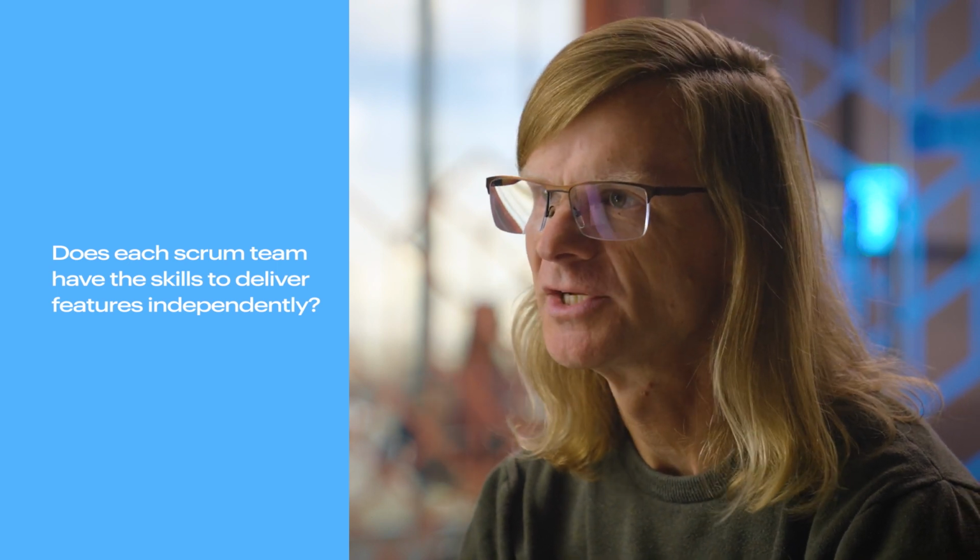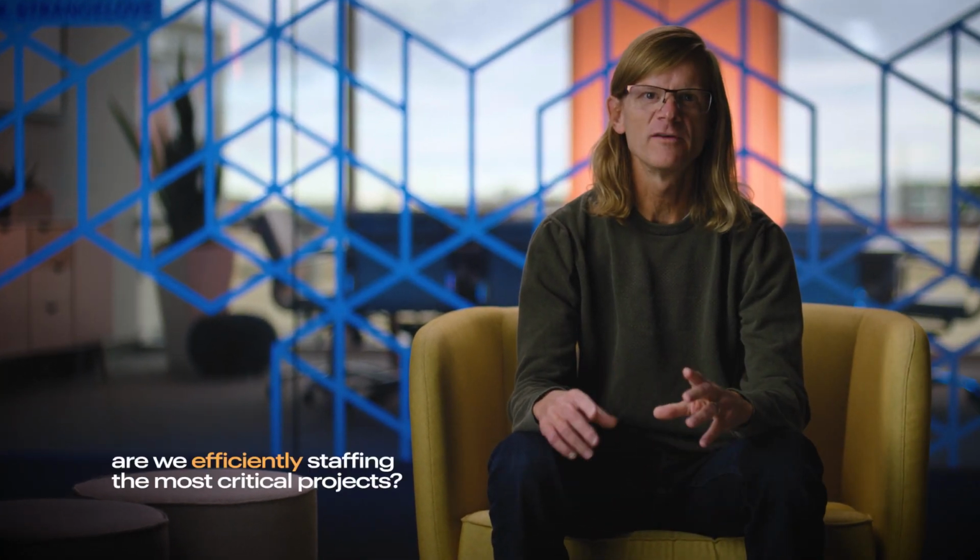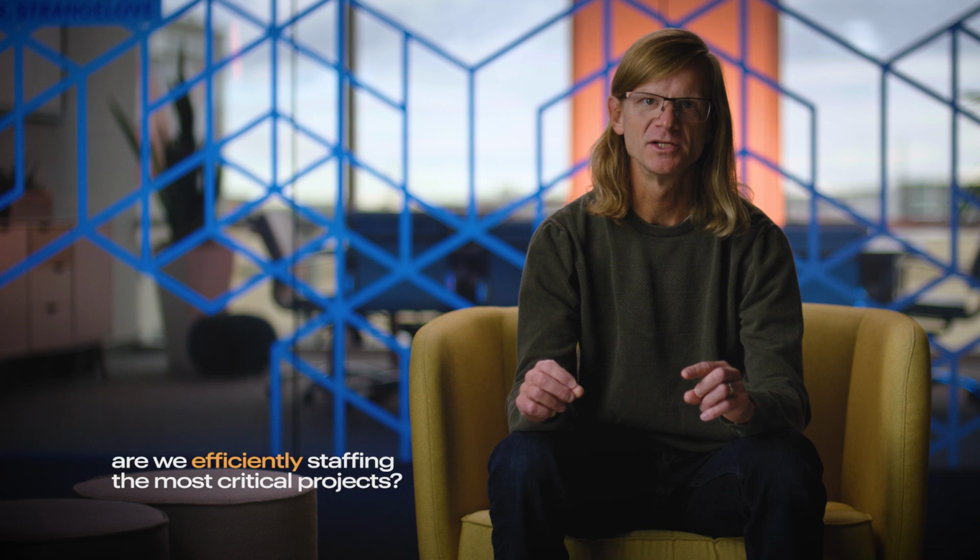Once we have engineers on a team, we still also need to think about who is the right Scrum Master for that team. We also need to think about product managers, QA, and UX. Ultimately, we're trying to answer the question, are we efficiently staffing the most critical projects? And once we do, how do we keep everyone, not just R&D, but everyone across the company aligned on the changes?